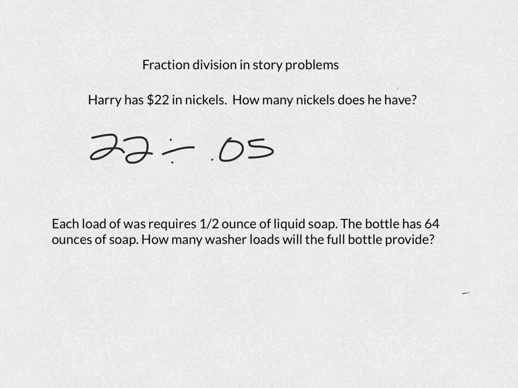The second problem asks, each load of wash requires a half ounce of liquid soap. The bottle has 64 ounces of soap. How many washer loads does a full bottle have? So again, this one, I would take my 64, and I would want to divide by half to see how many half loads are in the entire bottle. So they can work the problem out, and hopefully this helps for the homework tonight.